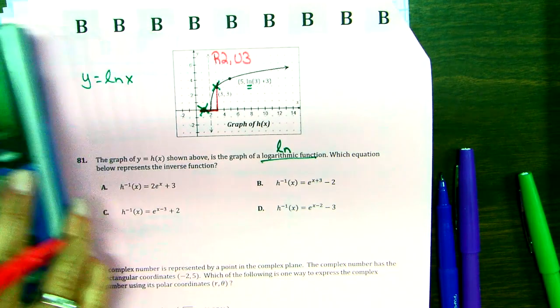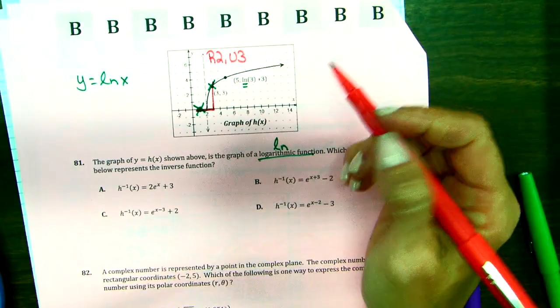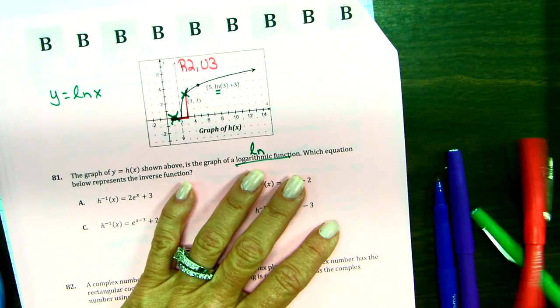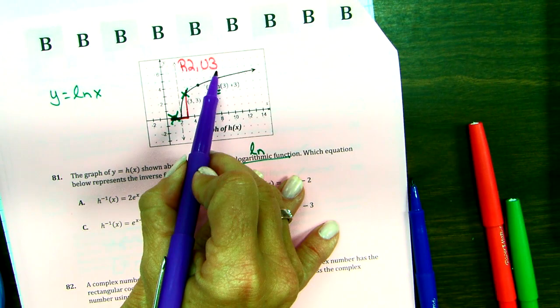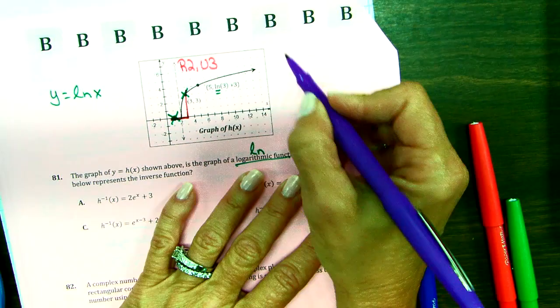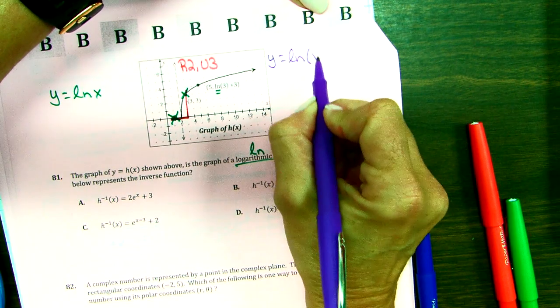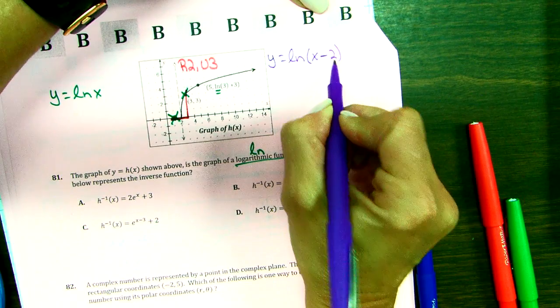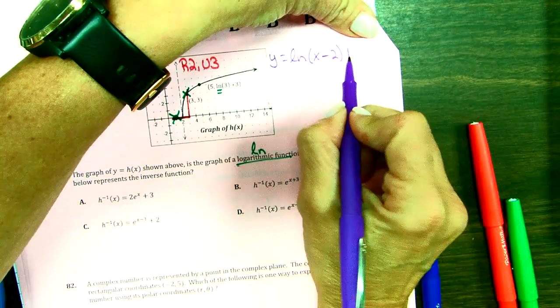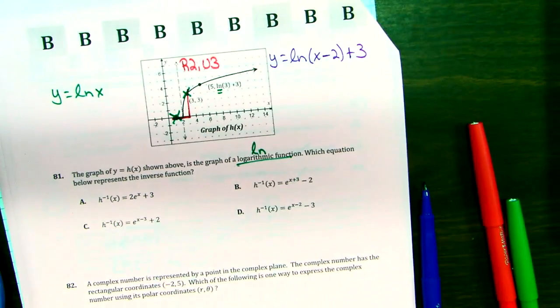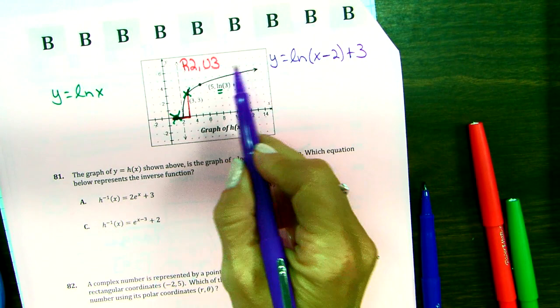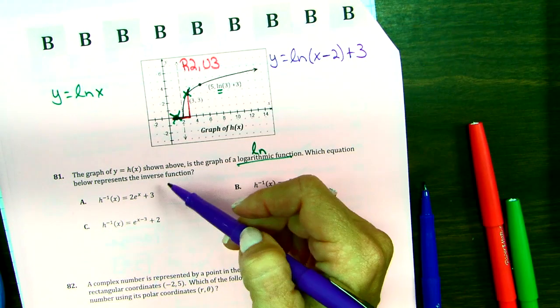So a lot of prior knowledge having to be accessed here, including when I plug the 2 and the 3 into the transform graph, it would look like this. y equals natural log of x minus 2, right? When we go to the right, it's a minus, and then up 3. That is now the equation of this graph.